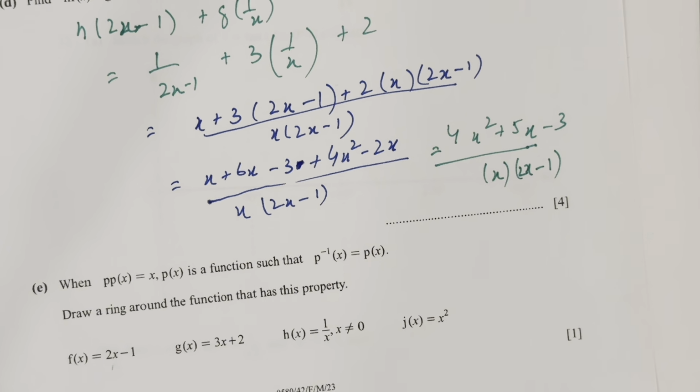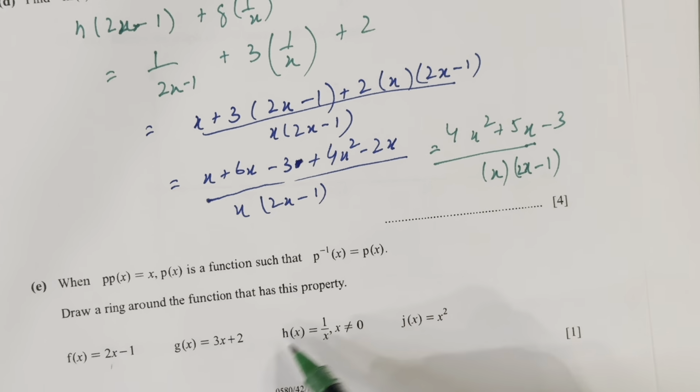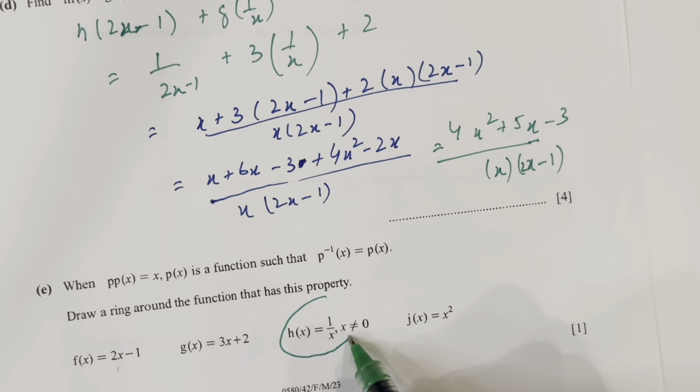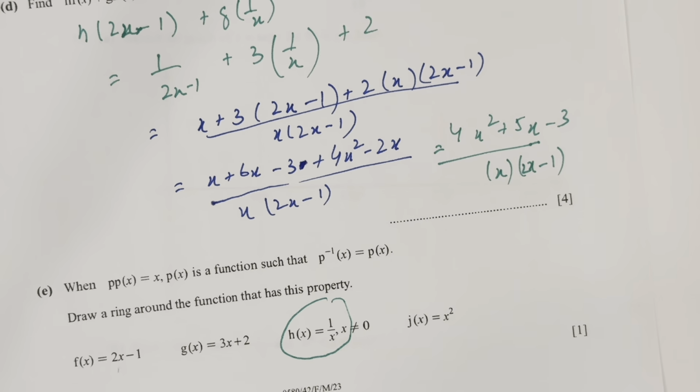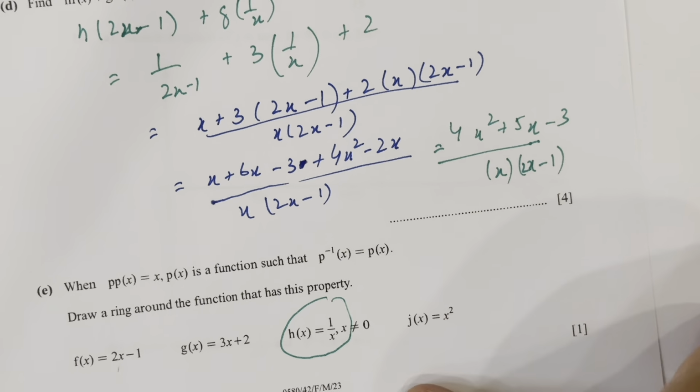Next part is: p of x is a function such that p inverse of x is equal to p of x. Draw a ring around the function that has this property. Okay, h of x is equal to 1 over x, where x cannot be equal to 0. So this will be our answer.